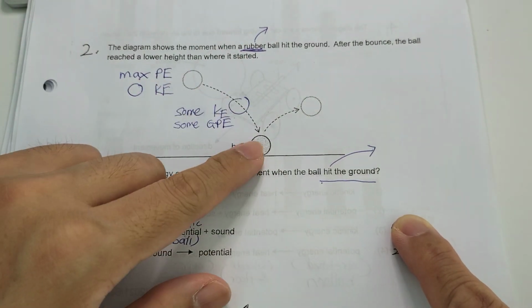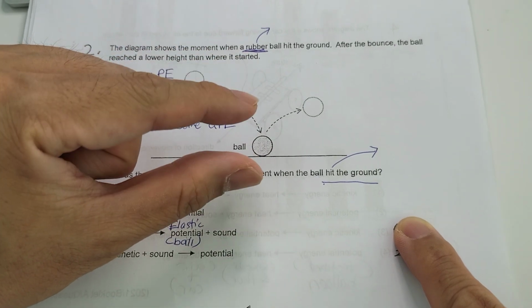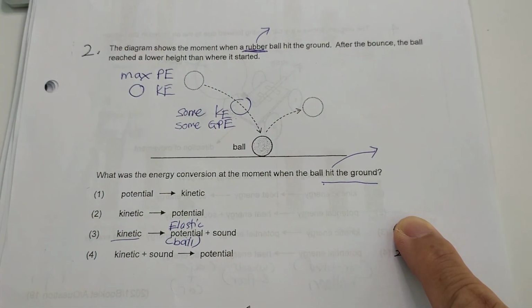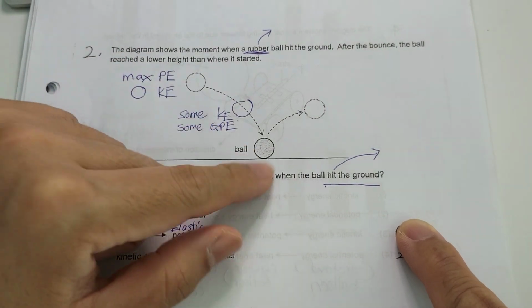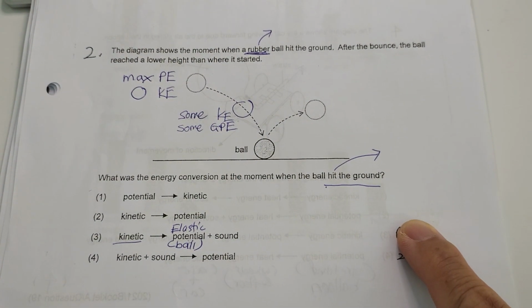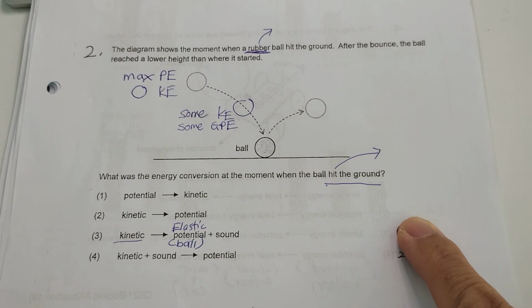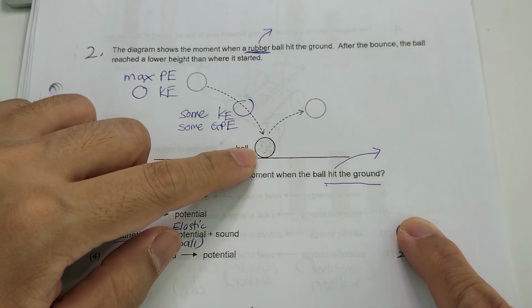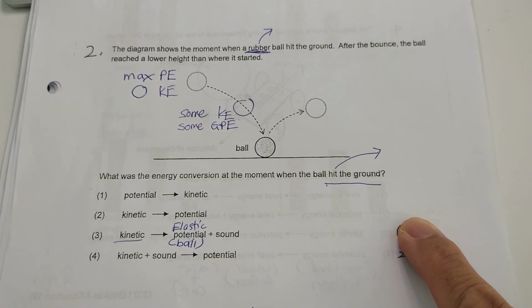So when a rubber ball hits the ground, it will be slightly compressed. Alright, so there will be some energy stored in a compressed rubber ball. What is that? That is elastic potential energy. So after that, it will bounce up. But of course, it can't bounce to the same height as before because some of the energy would have been converted into things like sound and heat energy.